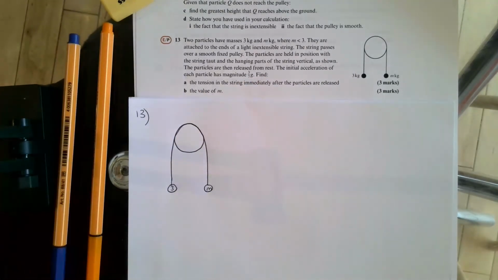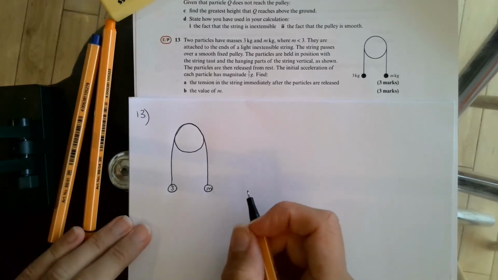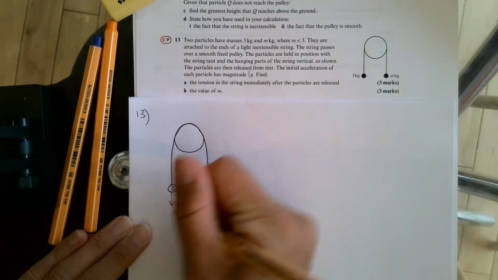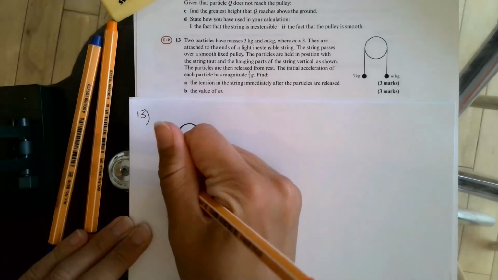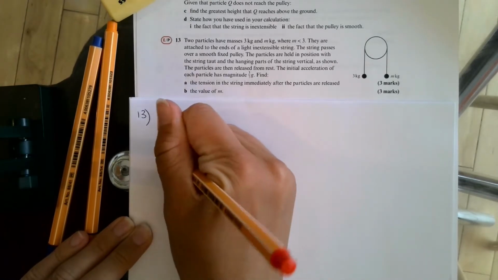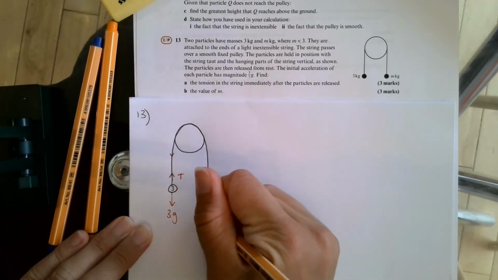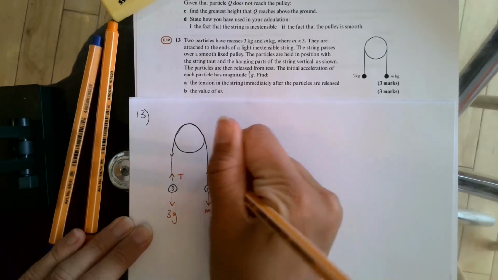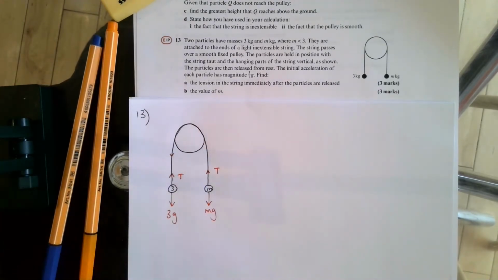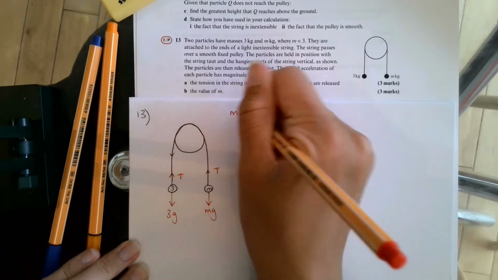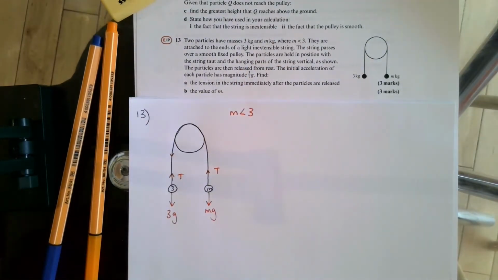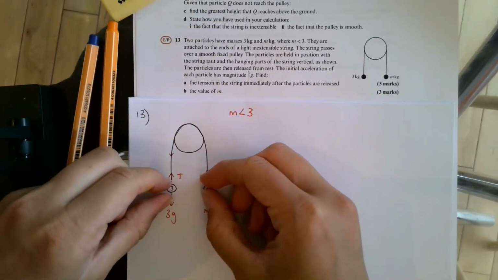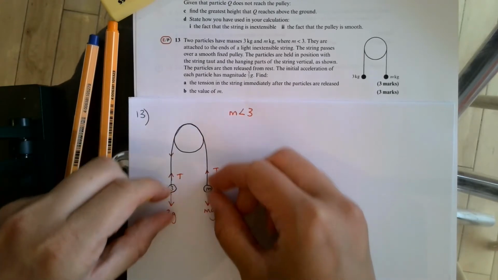Well, let's start off as usual by labelling all of the forces that we've got. So down here we'll have a force of 3g and the tension going up in the string there. Here as well we'll have a force of mg and the tension going up. Now in the question they told us that m was less than 3, and that is because we need to know whether the pulley will be moving like this or like this.